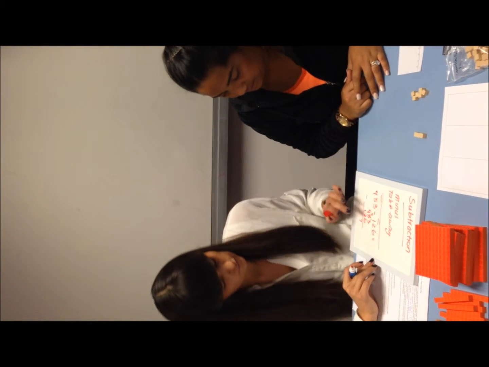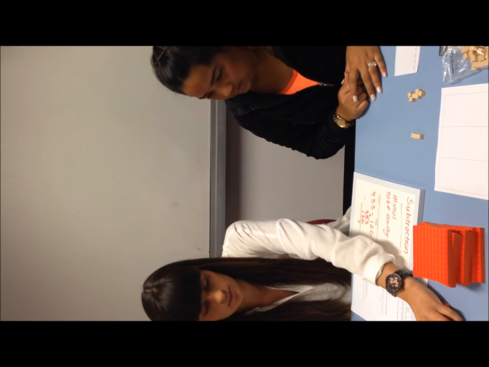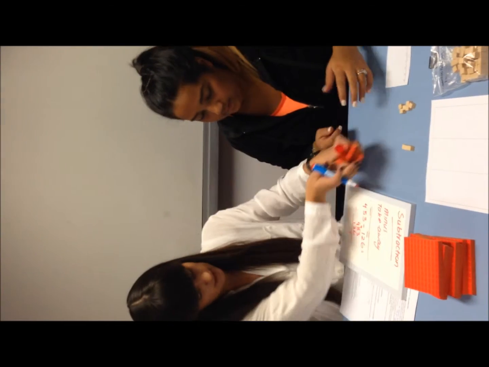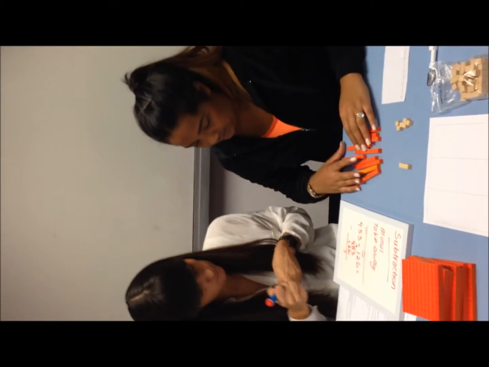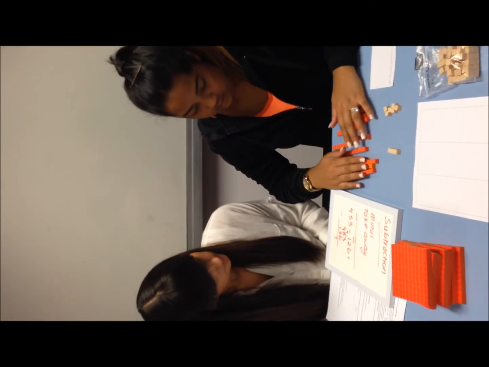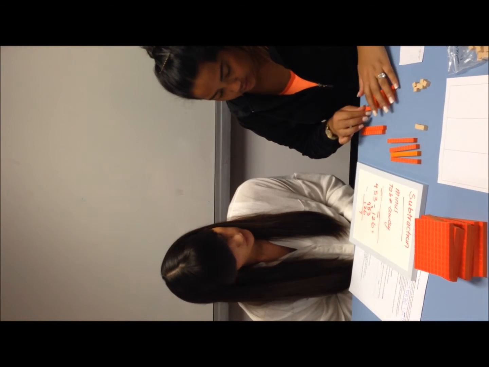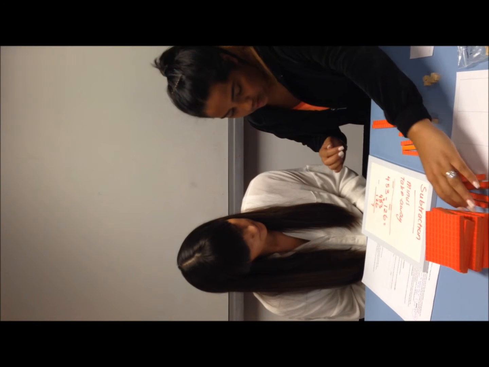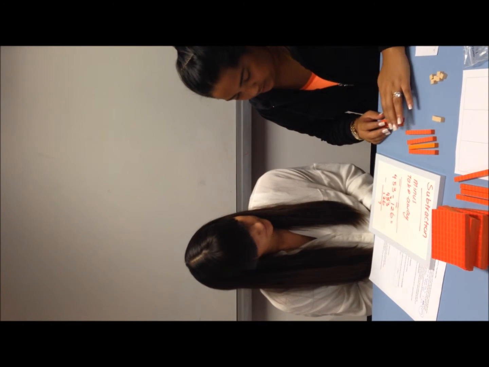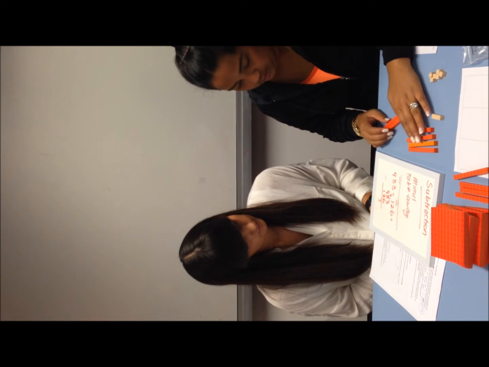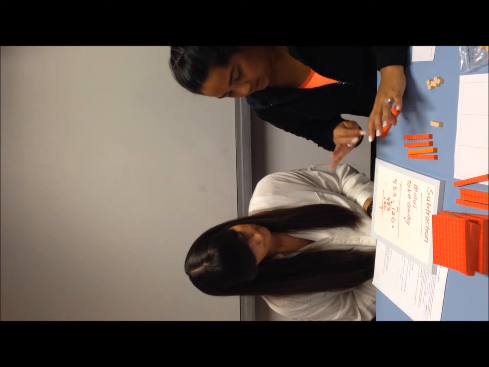Yep. And now you've got your tens column. So using your tens blocks, can you get me 4? Yep. 1, 2, 3, 4, and then that's 2. So what would the answer be for that one? 4 minus 2 will be 2.